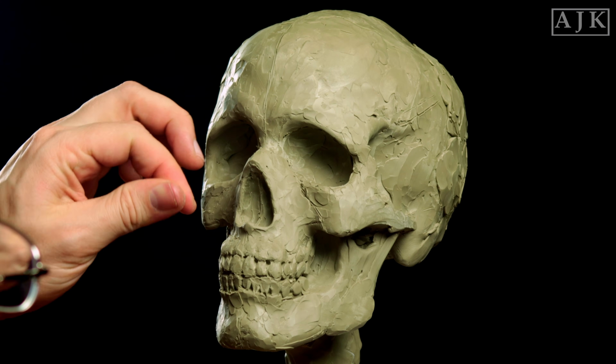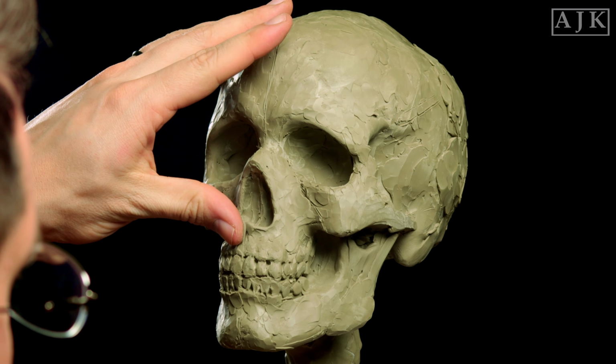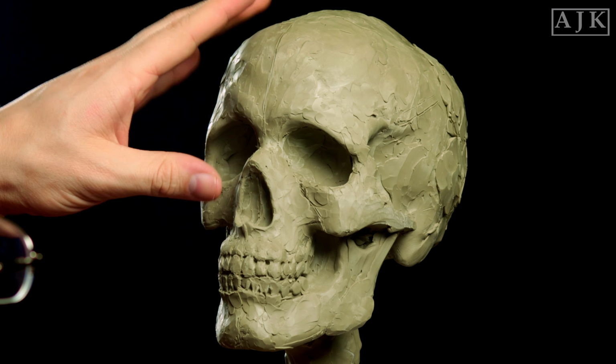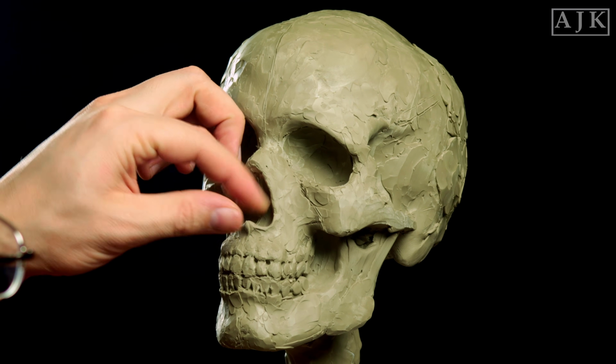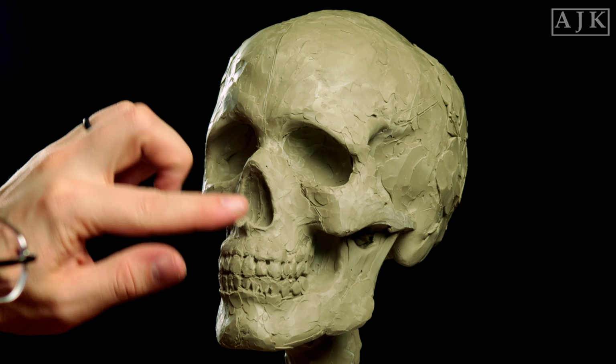When sculpting the skull in clay, I like to take a little piece of clay and put it right there on the anterior nasal spine to give me an indication of where the bottom of the nose should be.